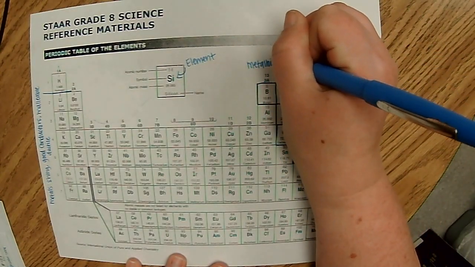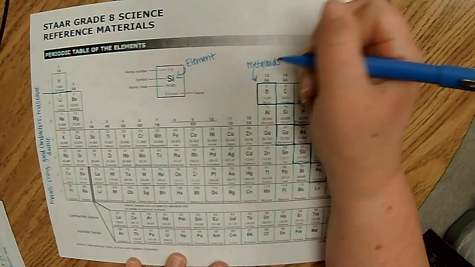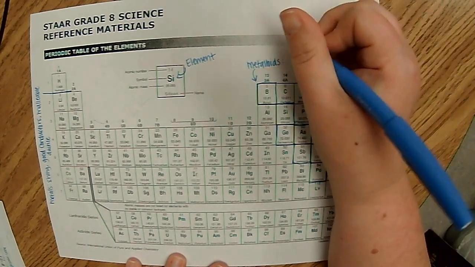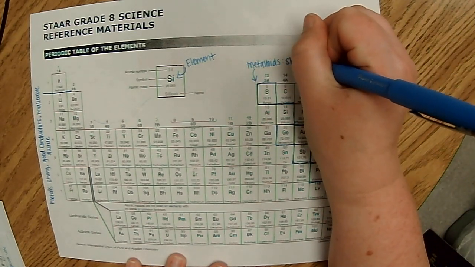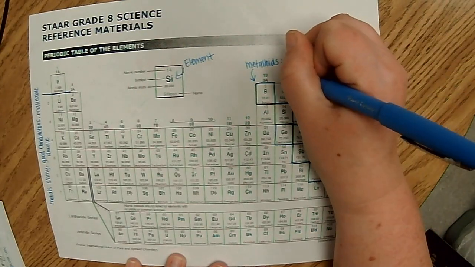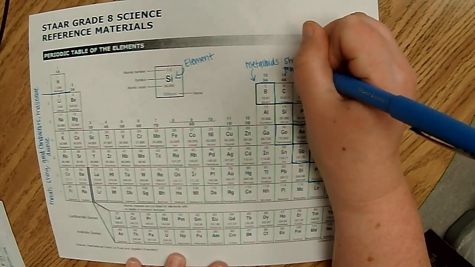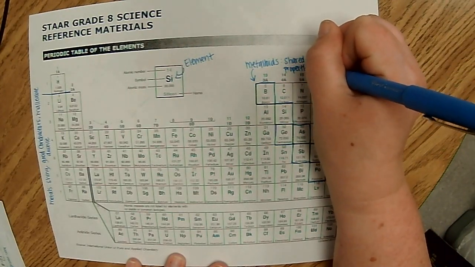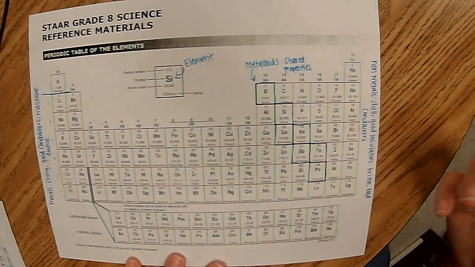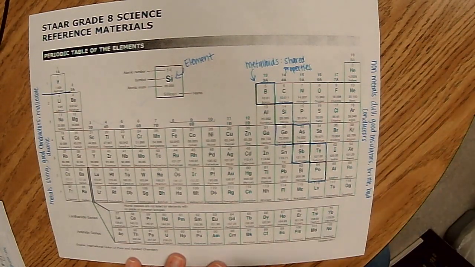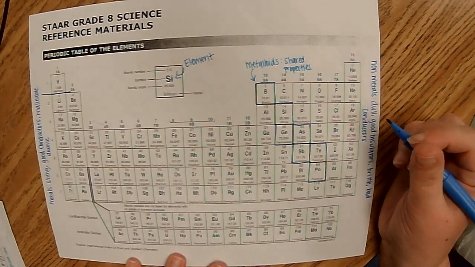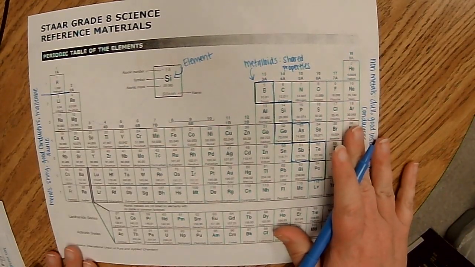So we're going to write metalloids. And we're going to draw an arrow. And next to that, we're going to write shared properties, because metalloids have properties of nonmetals and of metals. So if we're looking at a question and it's asking us about some things that maybe are dull but are okay conductors and are ductile, then that might be a metalloid.